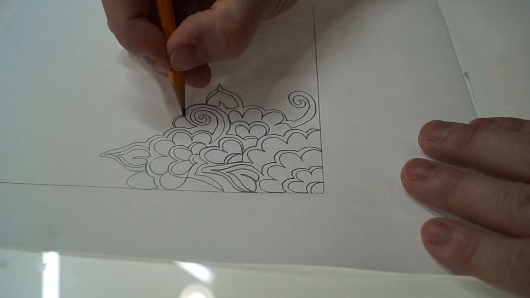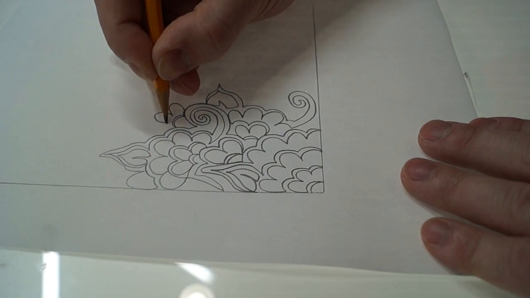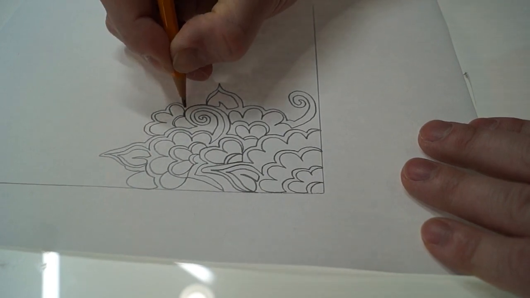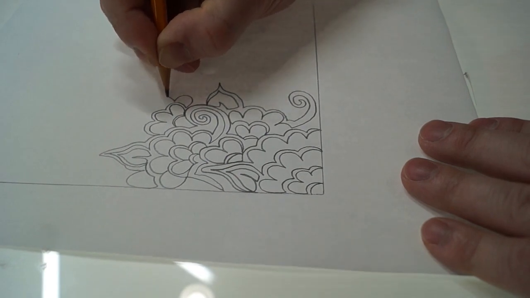Crest moon. Petals. Echo over the petals. Start another set of petals.